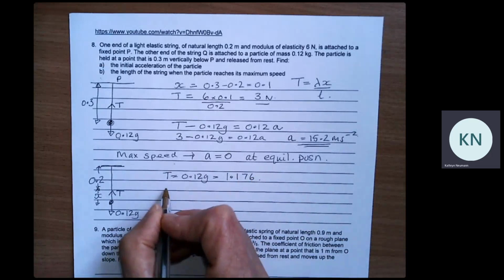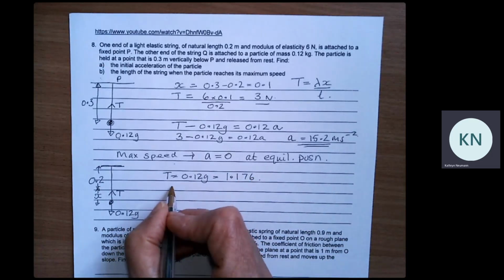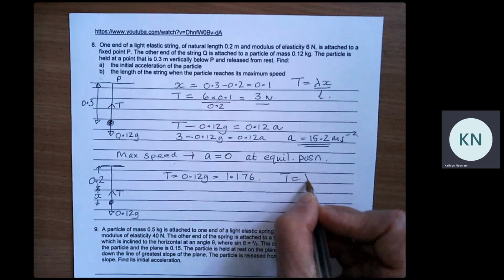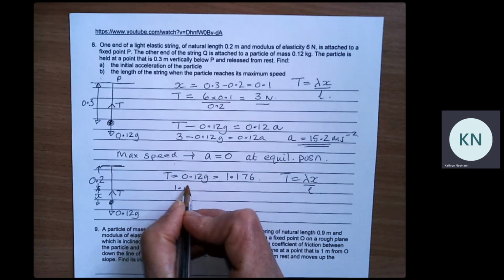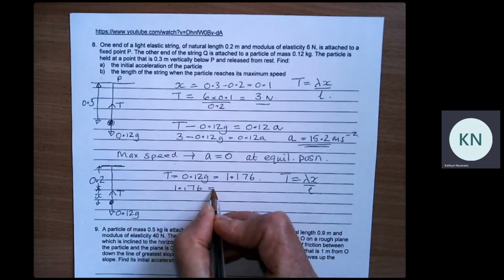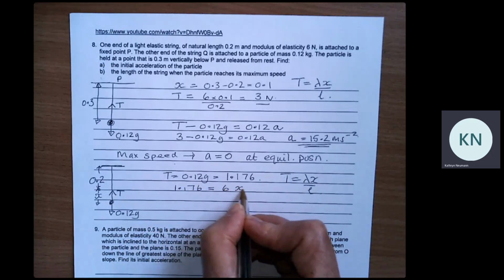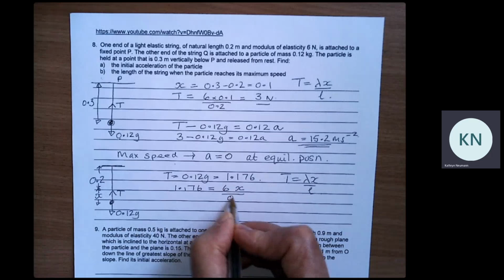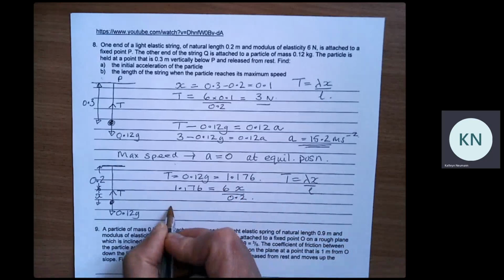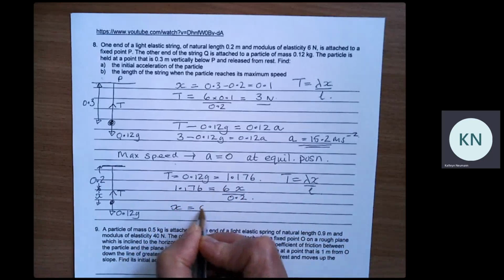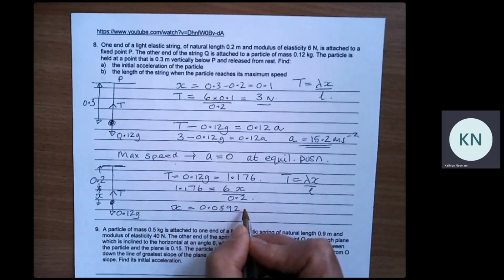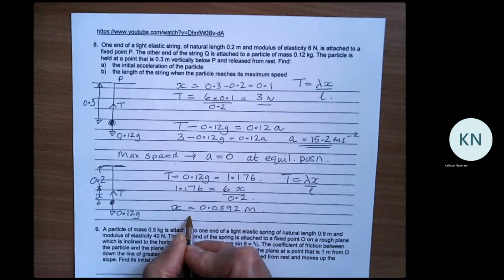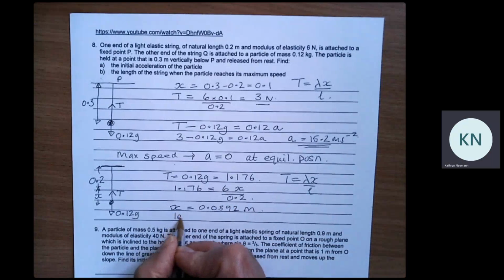So then, applying Hooke's law to this, we've got tension is lambda x over L. So 1.176 is lambda, which is 6, x over 0.2. And that gives me x is equal to 0.0392. That's in meters.